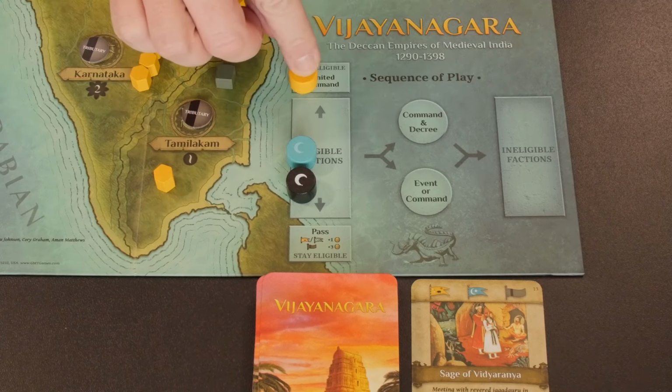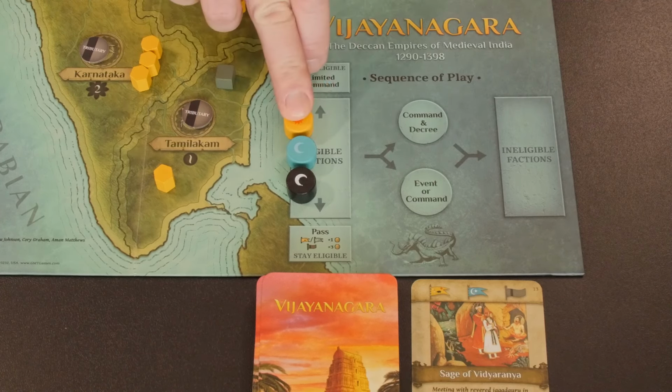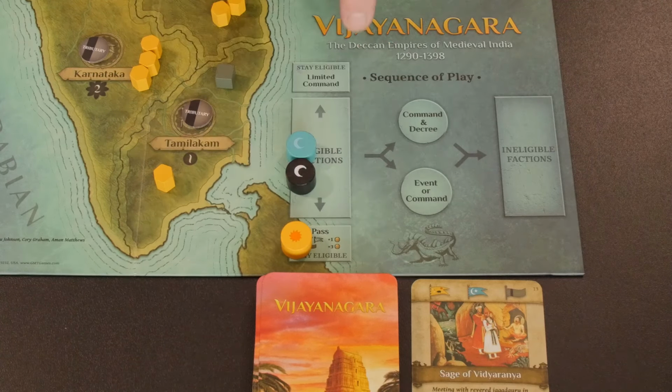Or they may choose to do a limited command, which is a command in only one location, but they will get to stay eligible to act on the next card. The final option is to pass and stay eligible. Then they'll collect 1 resource if they're the Vijayanagara or Bahmanis, 3 resources if it's the Delhi Sultanate.